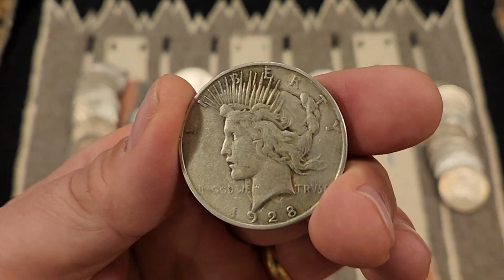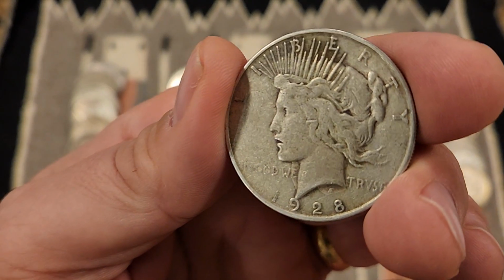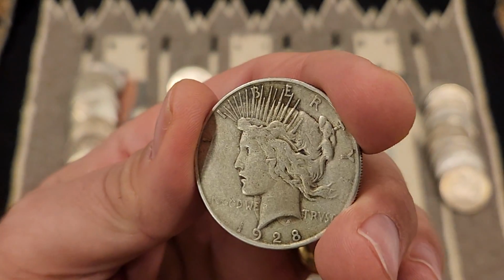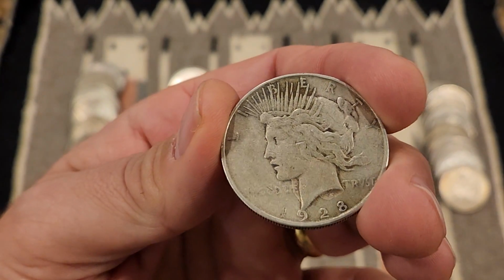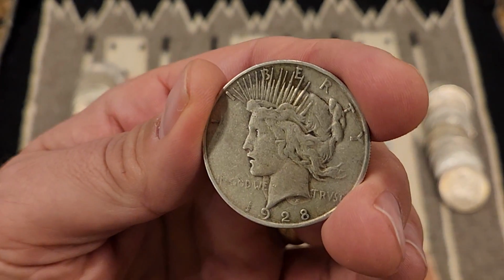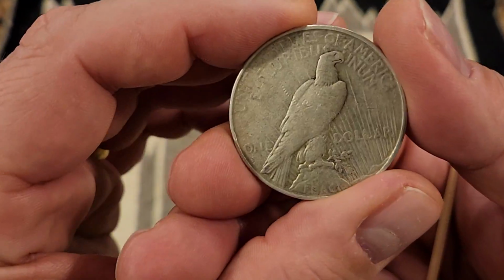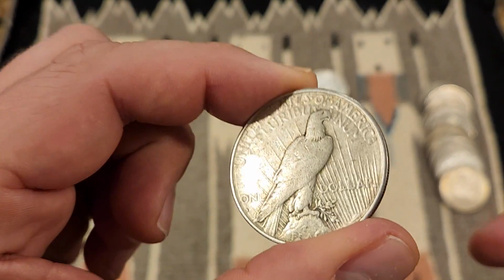Now this is a tricky thing, and I'm going to try to illustrate this the best that I can. This color is kind of a gray color. And when I move the coin in light, it really doesn't change the color very much. It's not adding anything. It still looks like that kind of gunmetal gray color. Obverse and reverse, the back of the coin.